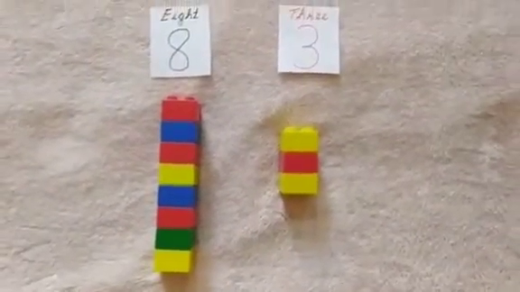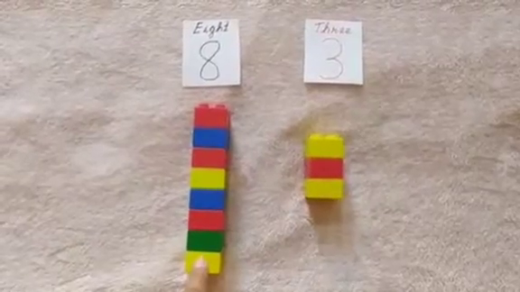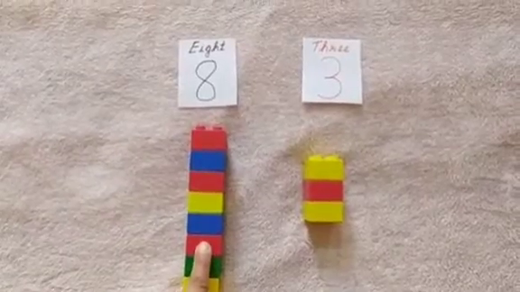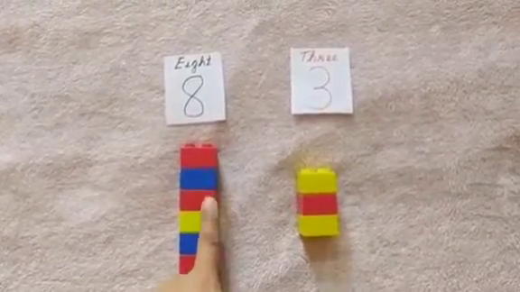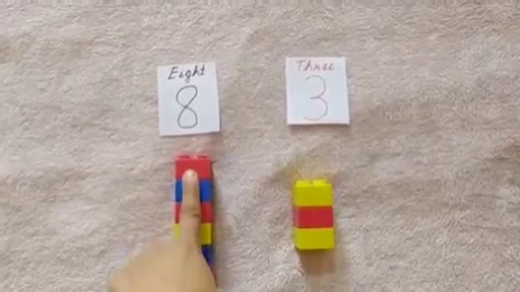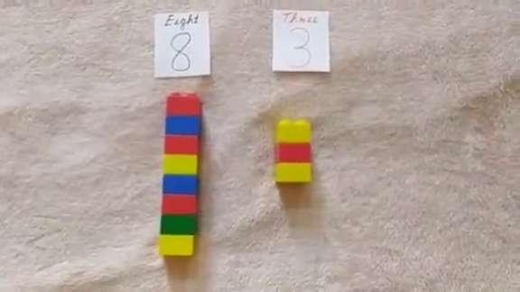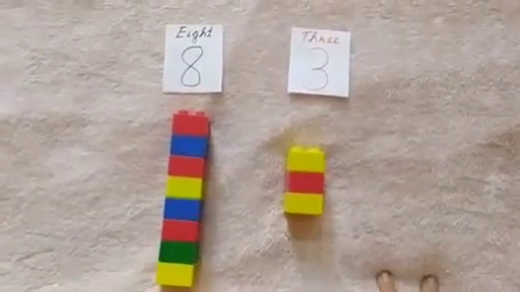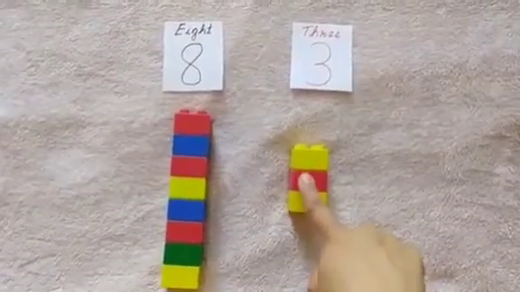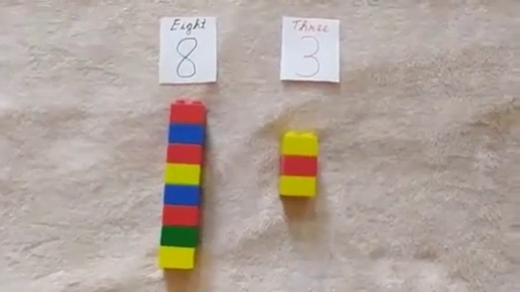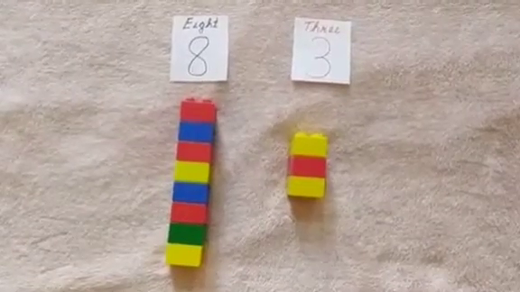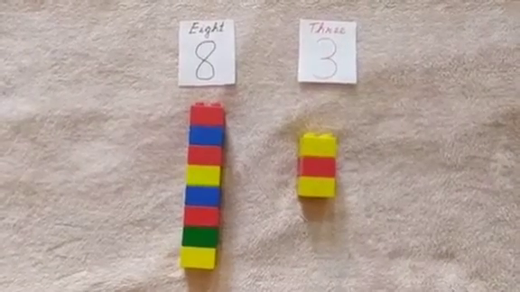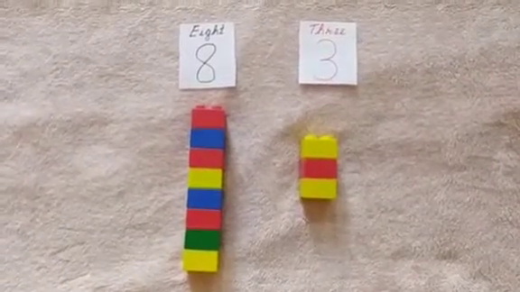Yes, so let's count. Number 8 first. Let's count if there are 8 blocks here. I have 1, 2, 3, 4, 5, 6, 7, 8. Yes, let's count the next one. 3 blocks. This should be a tower using just 3 blocks. 1, 2, and 3. Yes. Now let's compare. So when we are comparing, we are going to use the terms more and we are going to use the term less.